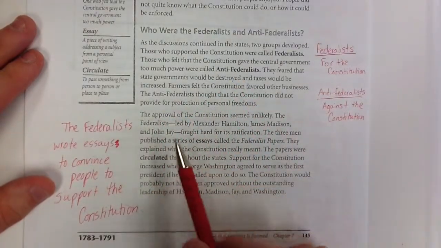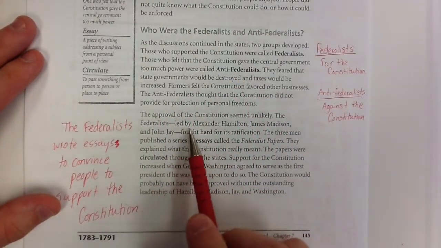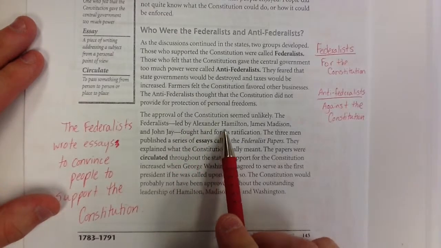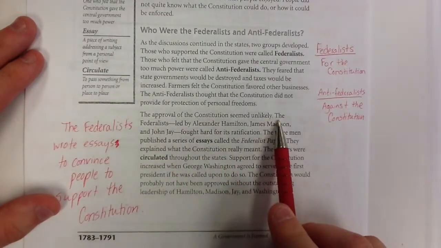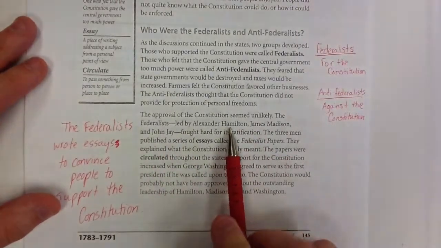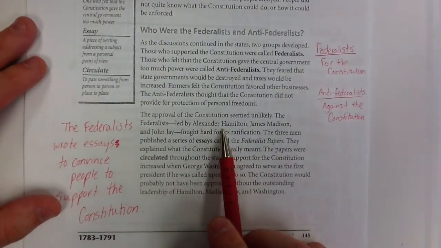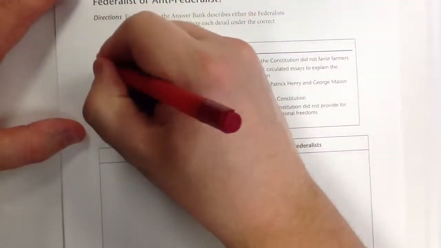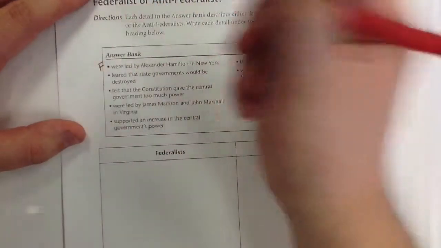If I'm browsing through, oh, I run into here. It says led by Alexander Hamilton. So I look at that sentence. I go back to the top of that sentence. It says the Federalists led by Alexander Hamilton. Oh, so I know Alexander Hamilton led the Federalists. So on my chart, next to that bullet point, I'm going to write an F for Federalists. Okay?